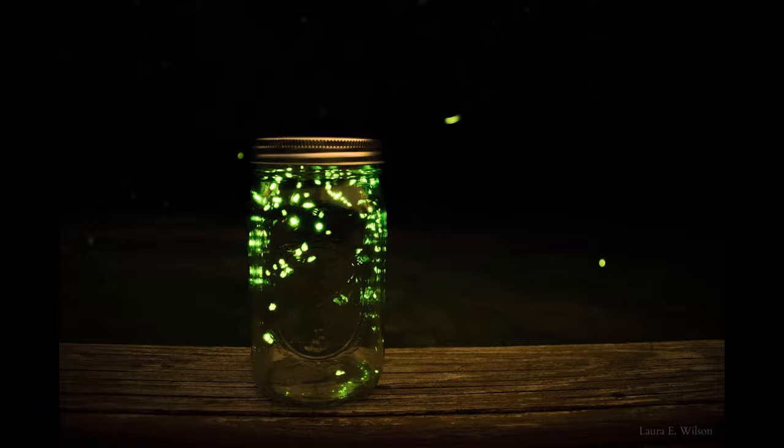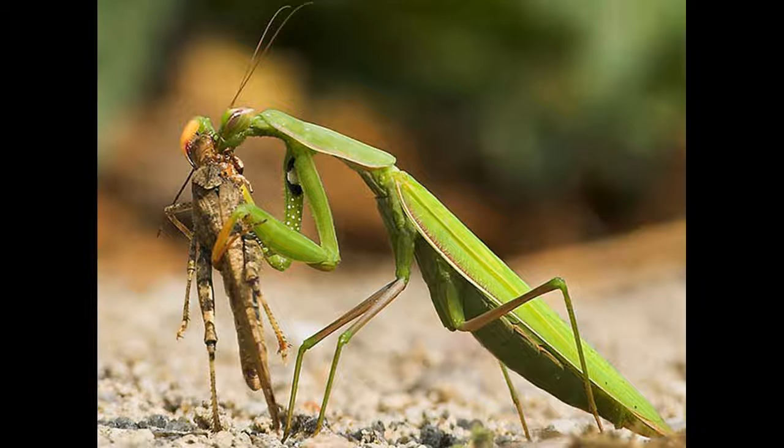Now that you've caught some insects and bugs, it's time to observe them. What do you see? Are they cooperating with each other? Attacking each other? Ignoring each other? There's plenty of possibilities.